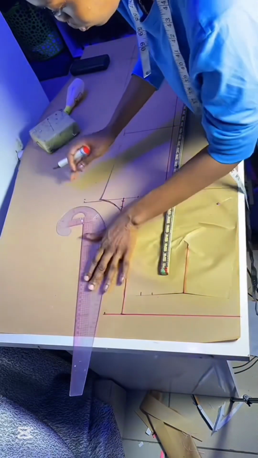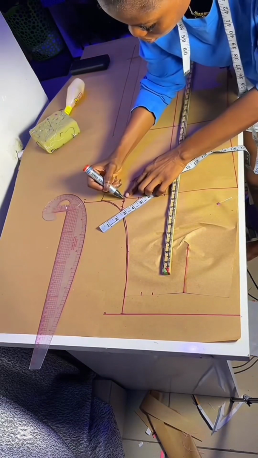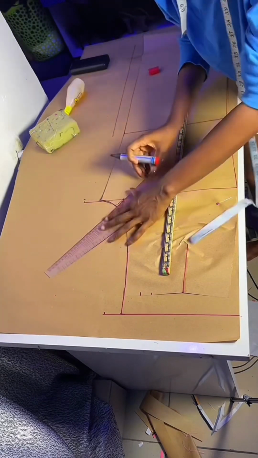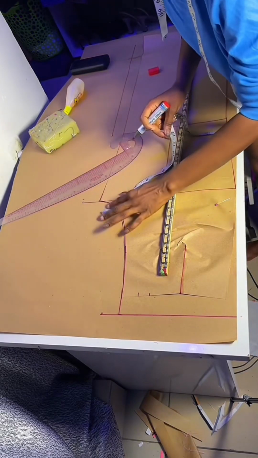So from that crotch curve, the one for the front part, you connect it so that it will be like a guide for us to take our other curve for the back. So from that curve now you come out by 1 inch, again the same way we came out by 1 inch for the front parts. Just look at what I'm doing, you're going to get it.